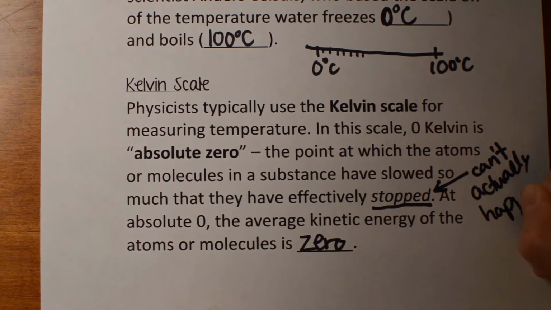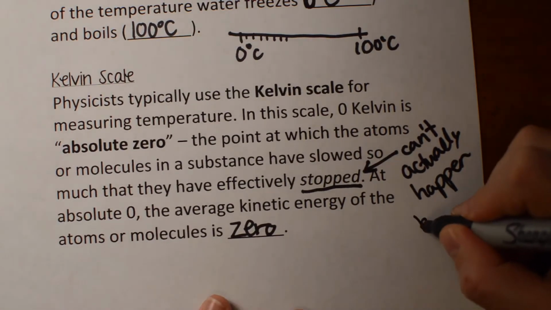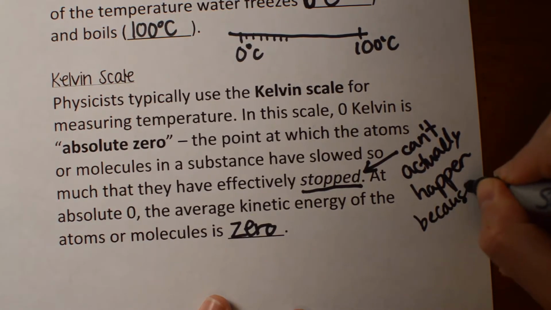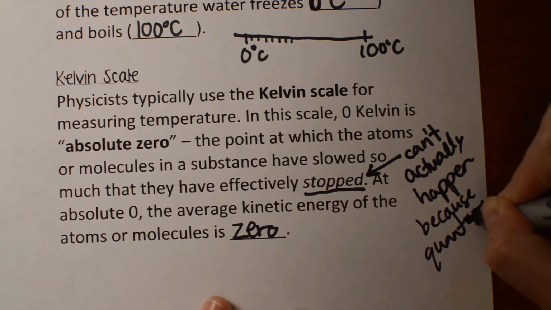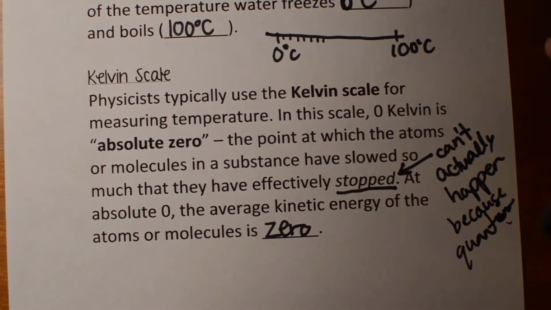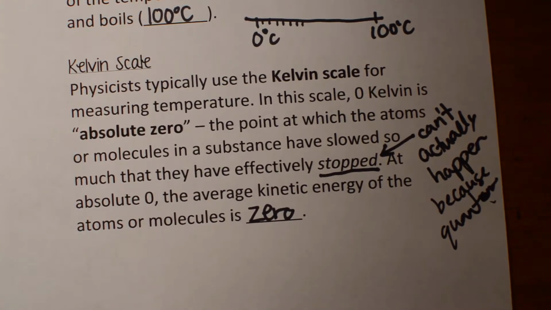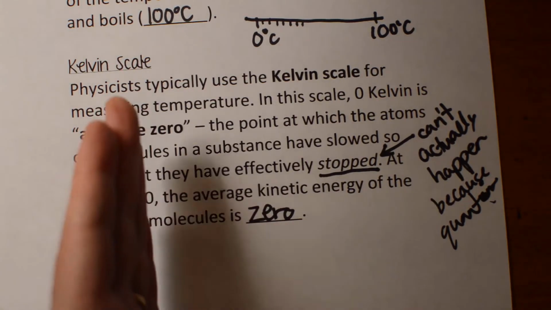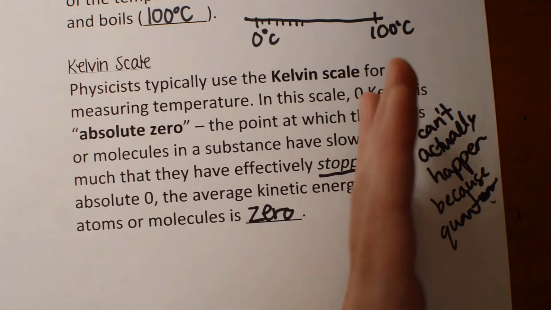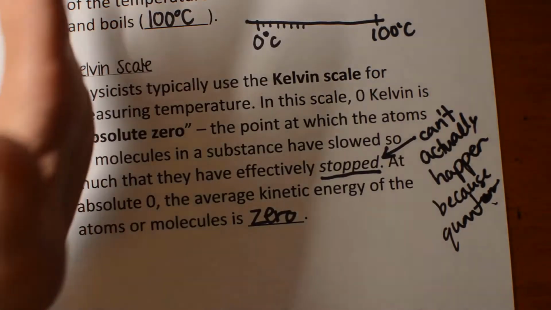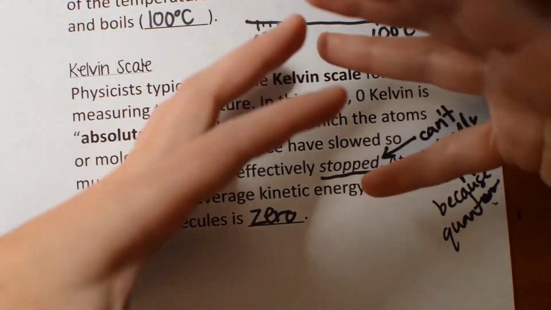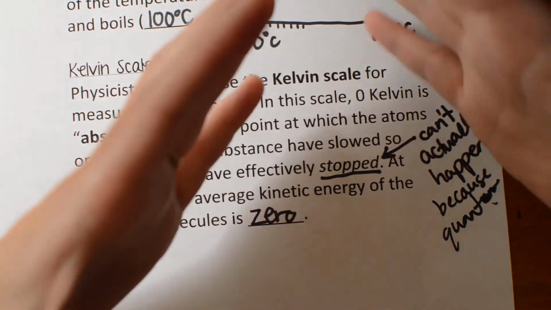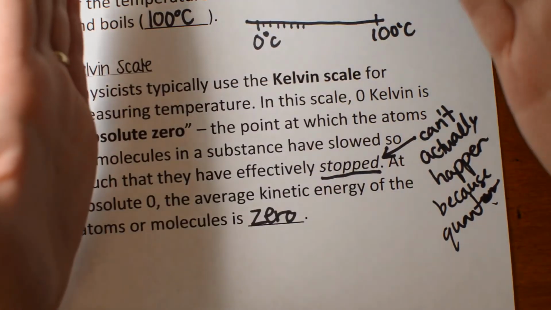It can't actually happen because of quantum mechanics. Quantum mechanics has a little thing called the Heisenberg uncertainty principle, which states that if you know an object's position perfectly, then you know absolutely nothing about its velocity. Basically, there's this interplay between an object's velocity or its momentum and its position. And the more precisely you know one, the less precisely you know the other.